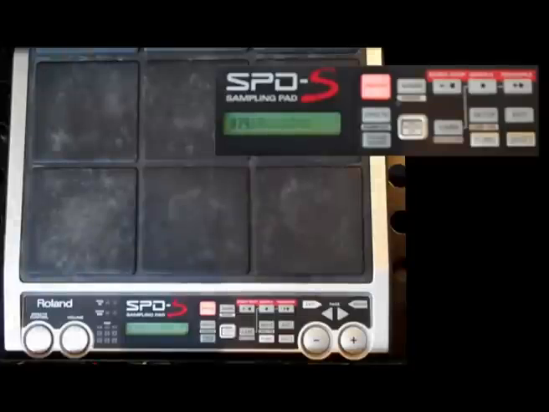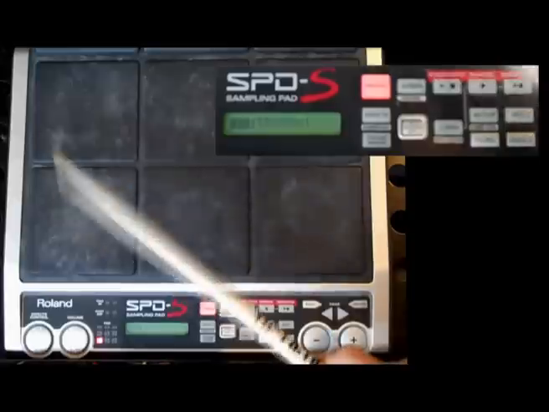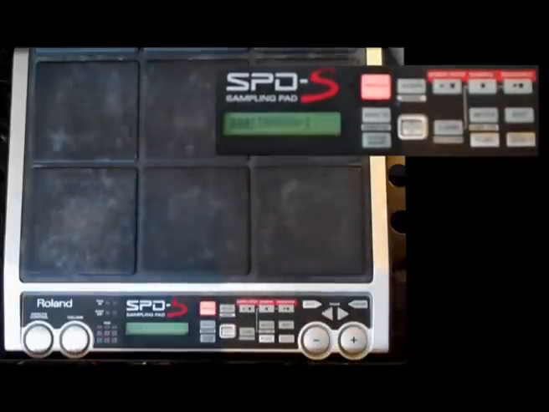Phrase maker is used to essentially record a performance you've done on the SPD-S. To use phrase maker, make sure you're in patch mode. Then choose the patch from which you want to record. So in this case we'll use a TR-808. Try some of the samples in this patch. So we'll use that patch bank to record a performance.